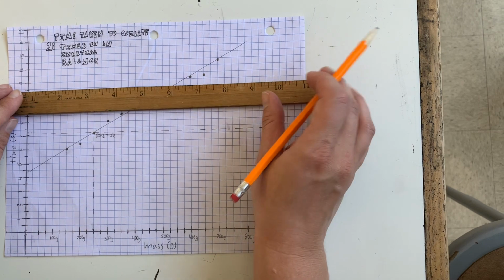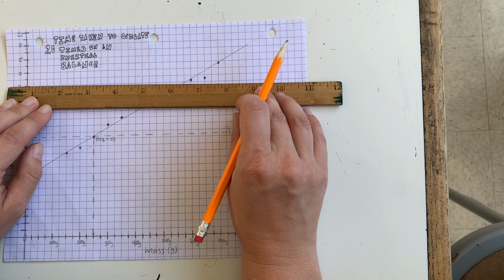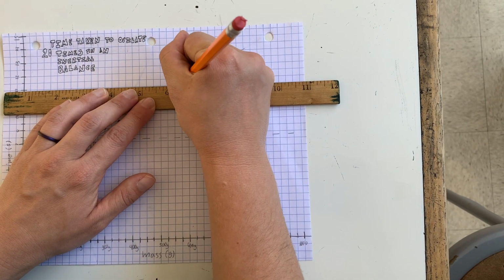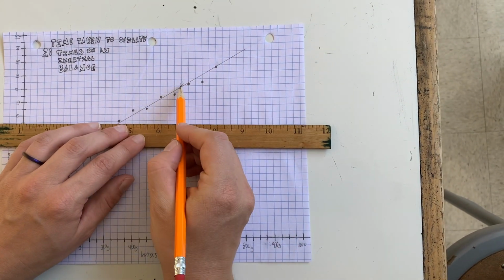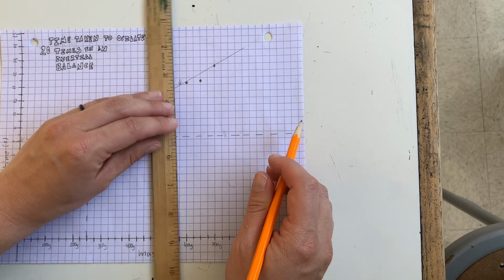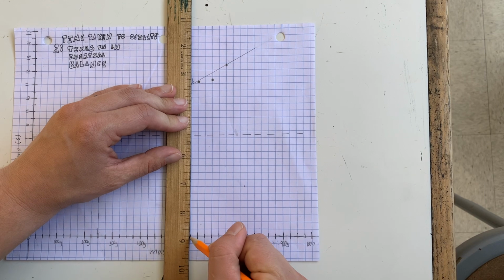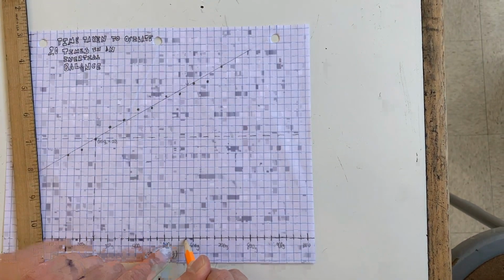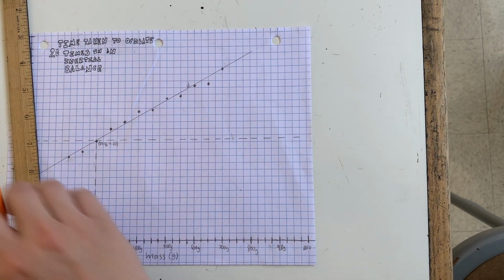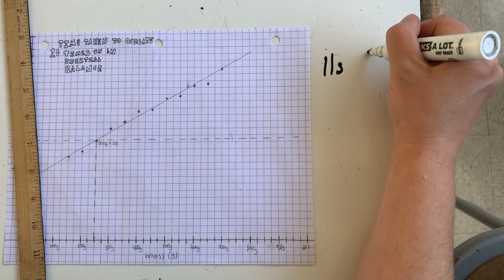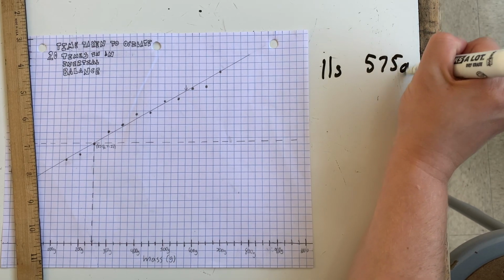If I trace across from 11 seconds, I can see there exists a point on this line right here that is at 11 seconds. And if I trace down from there, I can see that point is right here on my mass, which is 505 grams. So at 11 seconds, we're at 575 grams.